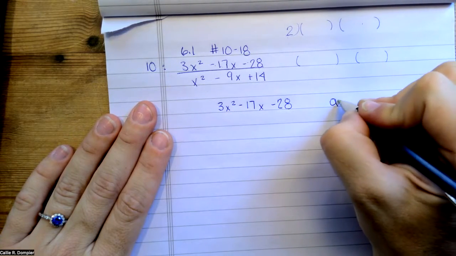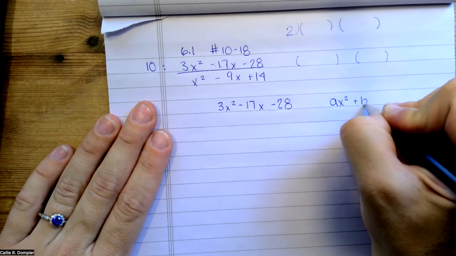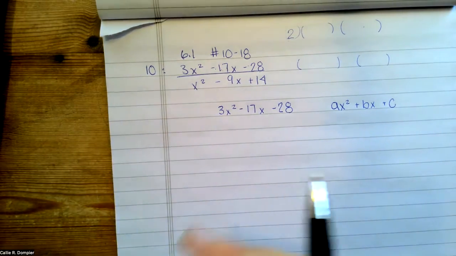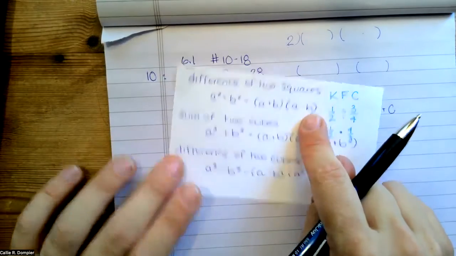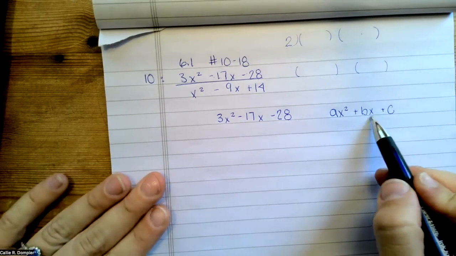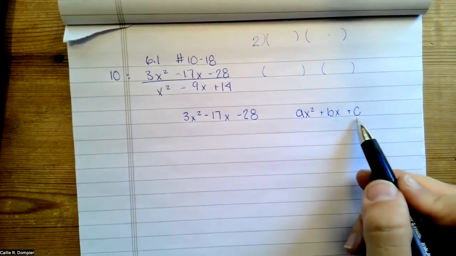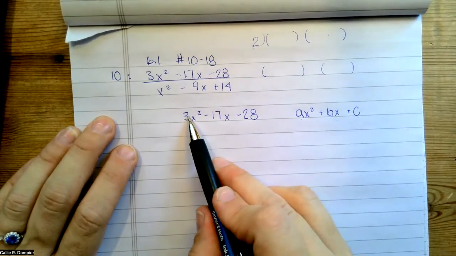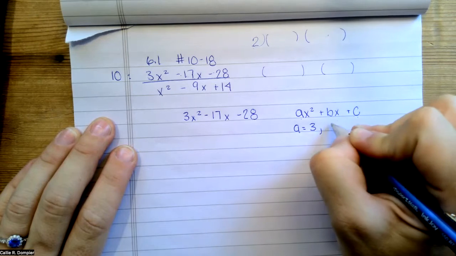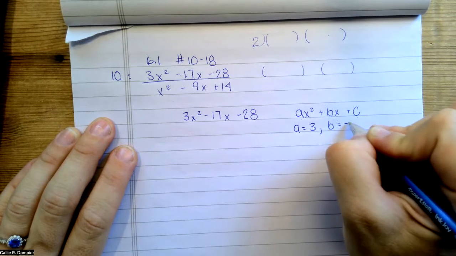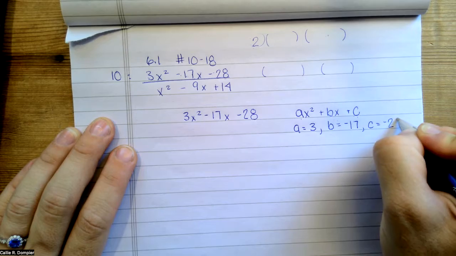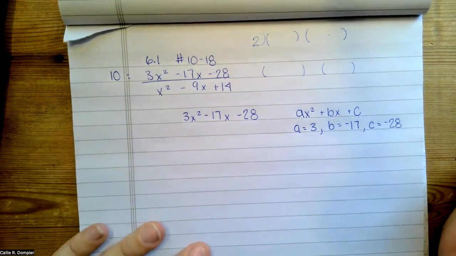Remember that this is ax squared plus bx plus c. That has nothing to do with this, okay? I just like using a and b. So ax squared plus bx plus c is just a way to denote that the 3 is a, the negative 17 is the b, and the negative 28 is the c, okay?